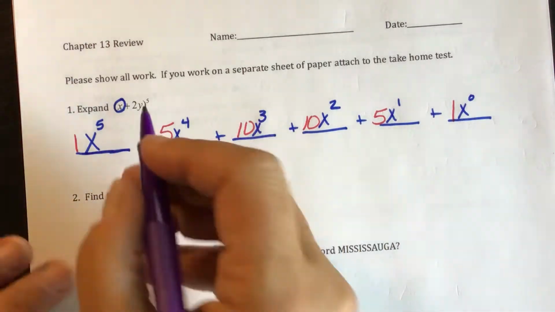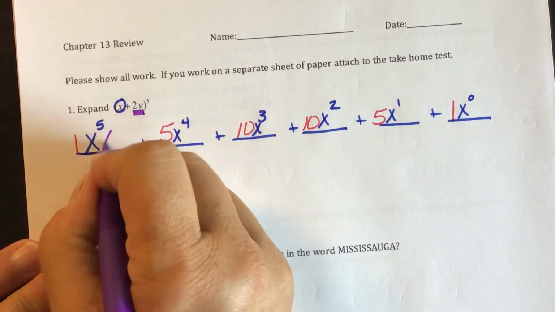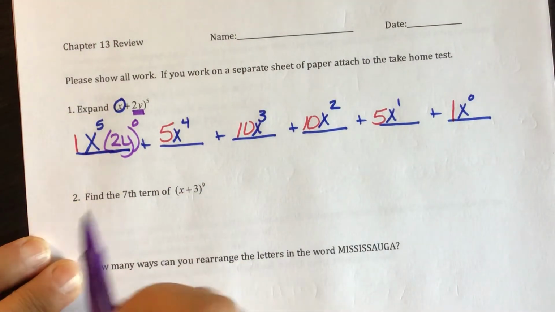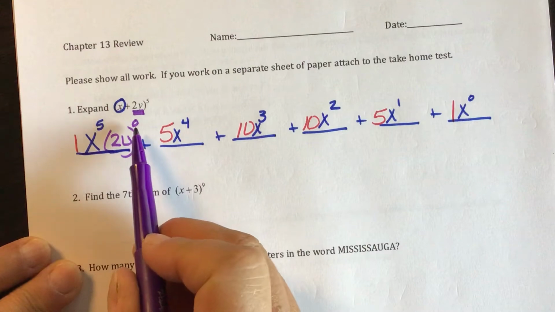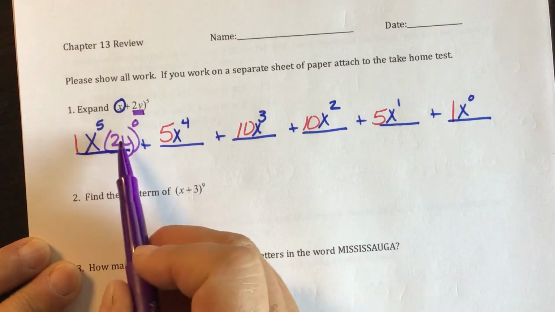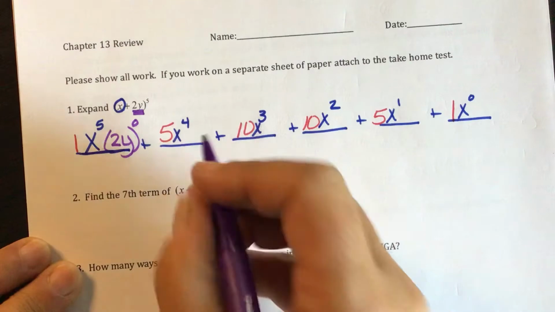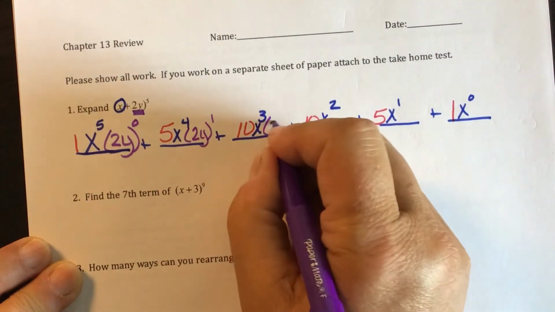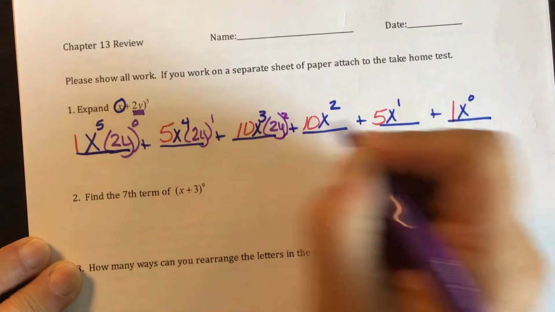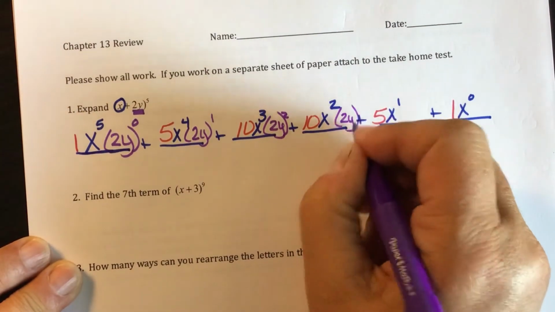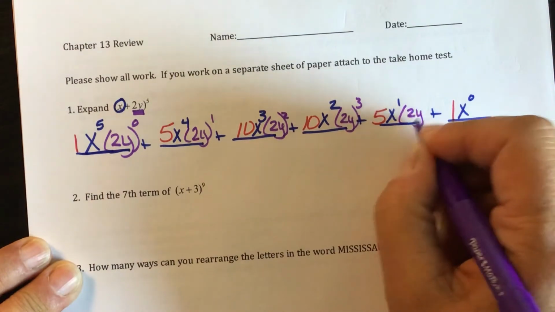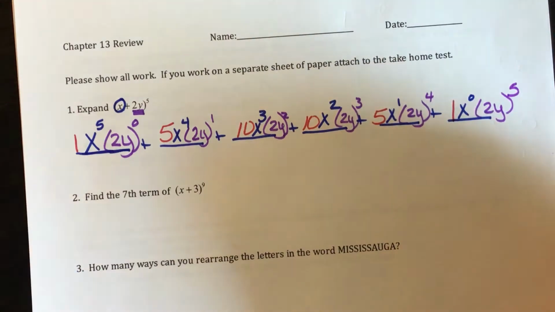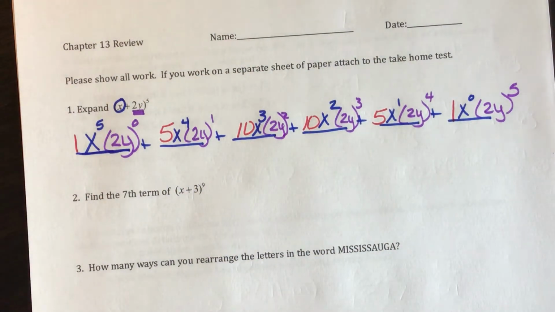And then I'm going to take the 2y, and in this first term, I'm going to start with 2y to the 0 power, and they're going to increase as I move to the right. So this would be times 2y to the first. This is 2y to the second. This is 2y to the third, 2y to the fourth, and 2y to the 5th power. And now I just need to simplify.